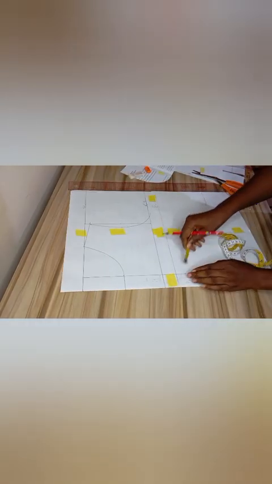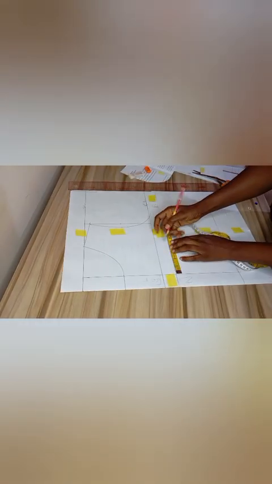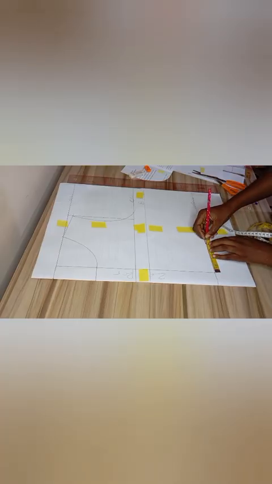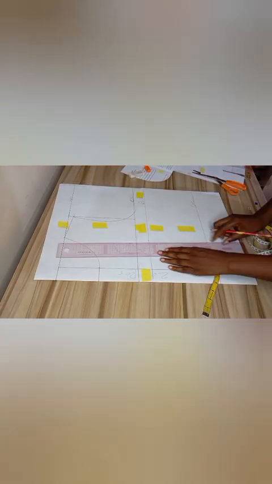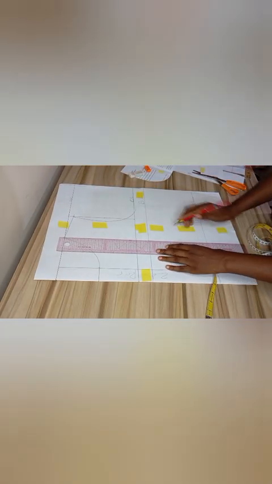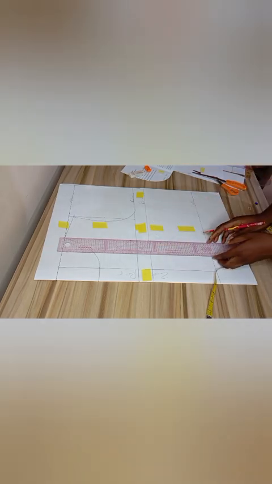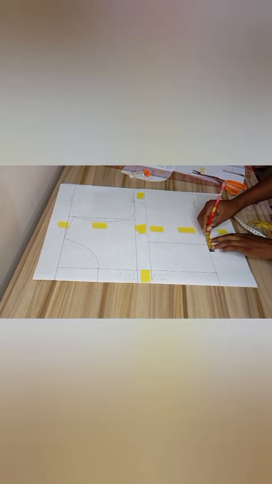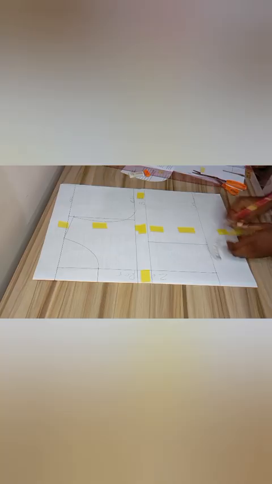Now we're going to be taking our nipple to nipple. Mine is 4. From the center I went in by 4 inches, and I'm going to use my ruler to connect from the chest line all the way to my waistline. Then I'm going to be taking half an inch on both sides for my dart.